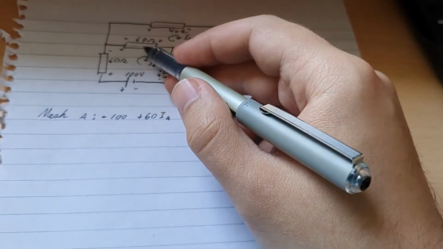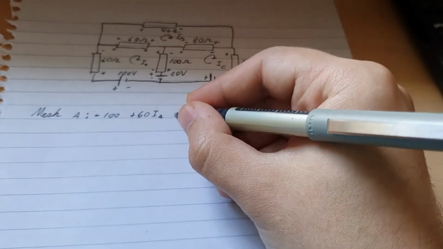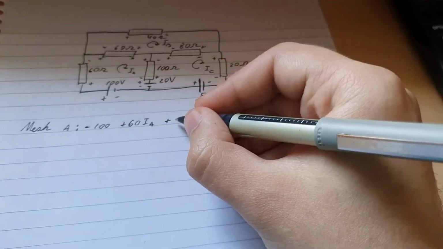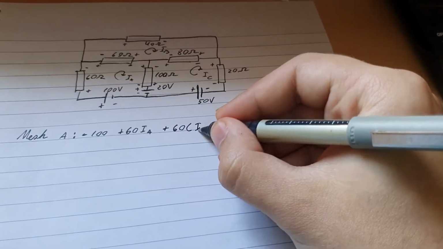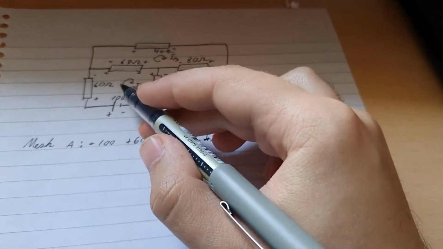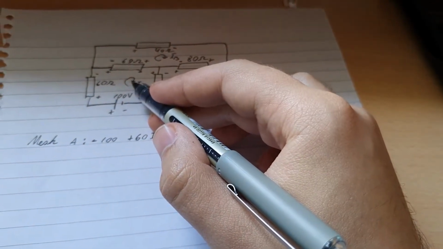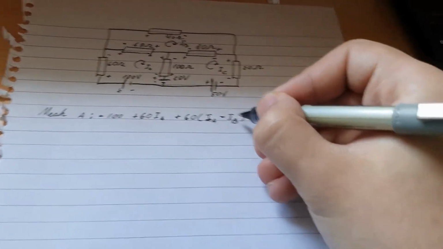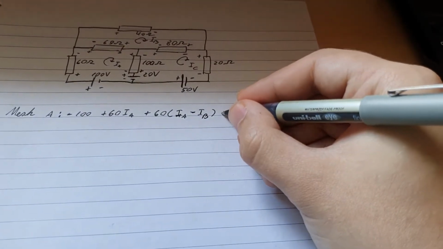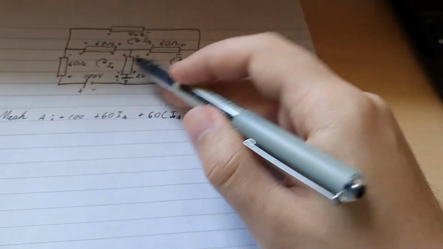Now this one is a bit more complicated. This one will be positive again, so that will be plus 60 bracket IA, because we calculate for this mesh, minus IB, and then plus again, and again we have the same kind of principle.